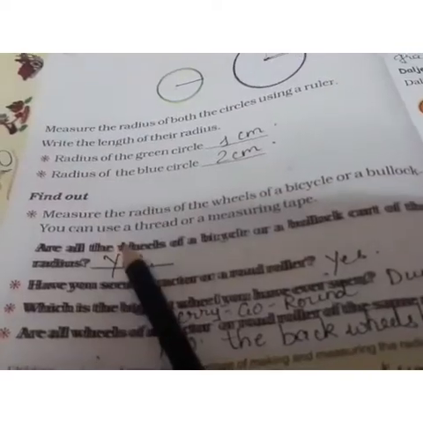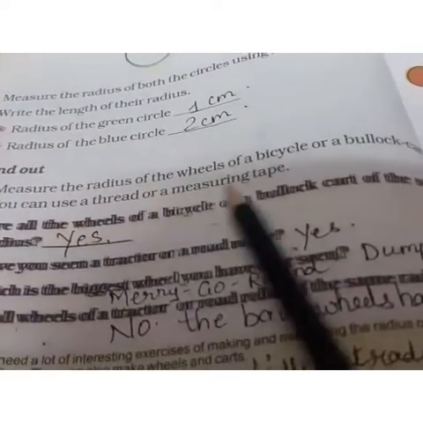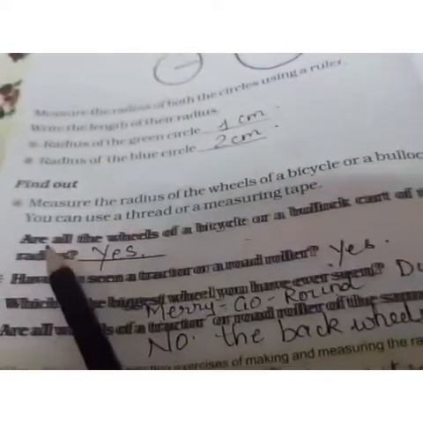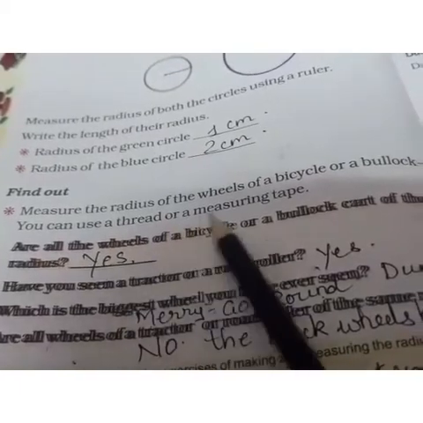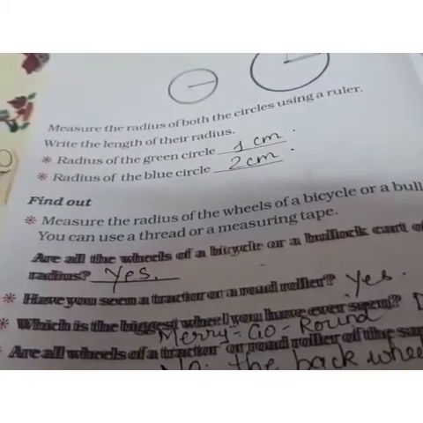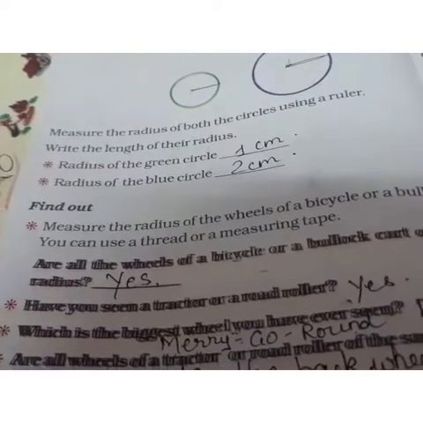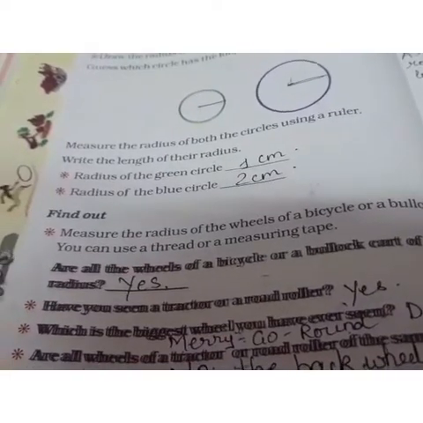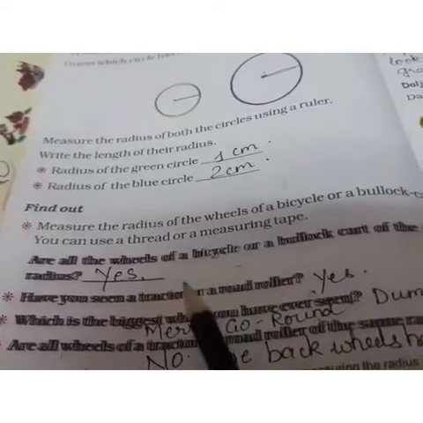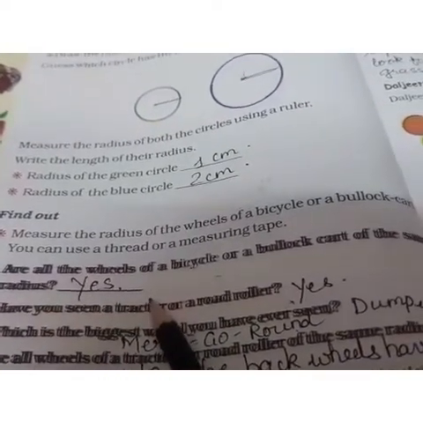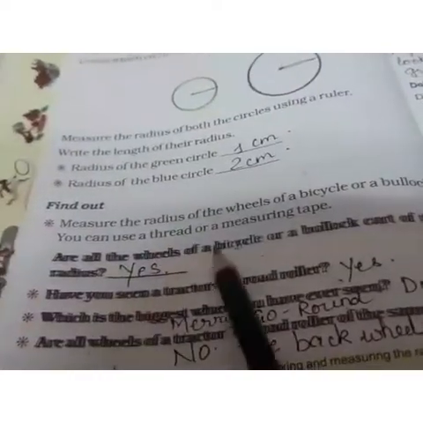Now here find out, measure the radius of the wheels of a bicycle or a bullock cart. Can you use a thread or a measuring tape? Now because with the help of measuring tape we cannot measure the radius of a circle, so we can use the thread, and with the help of the thread we can measure the radius of the wheel, and then the length of that thread is put on the measuring tape to measure the radius of a wheel.